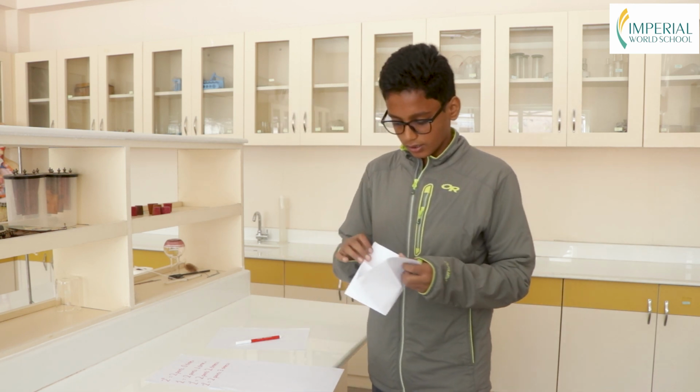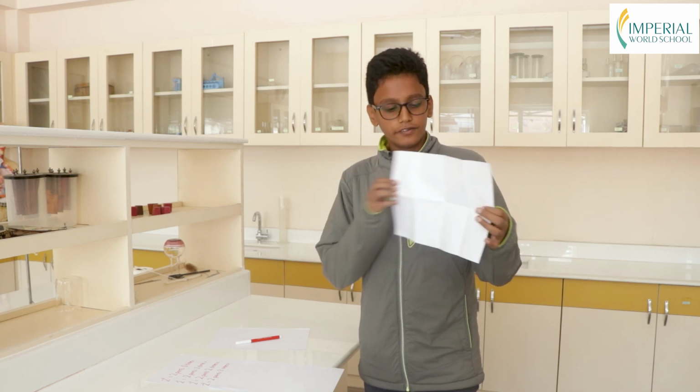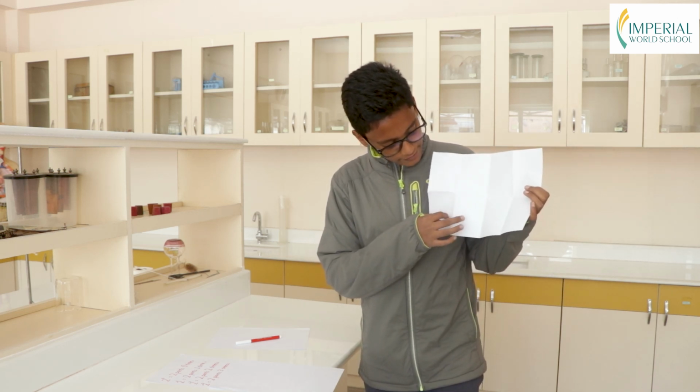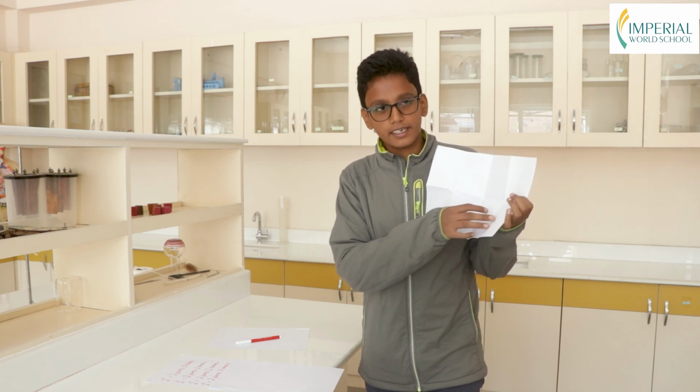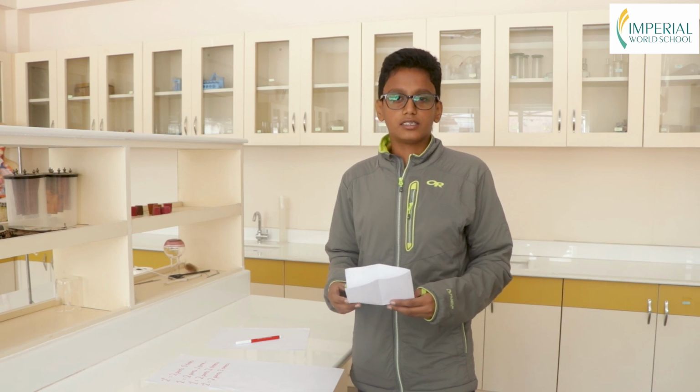So how many rectangles do we have? We have 1, 2, 3, 4, 5, 6, 7 and 8, which means 2 power 3 means 8 rectangles.